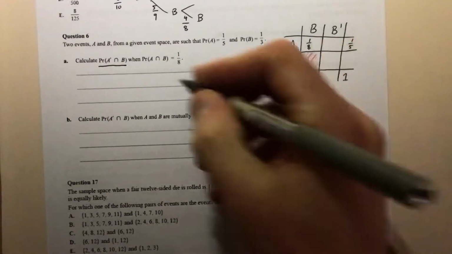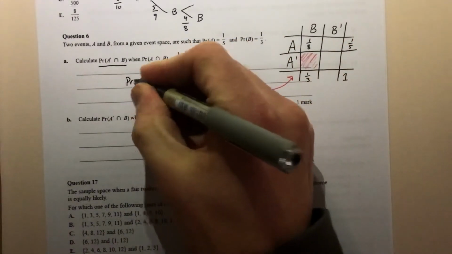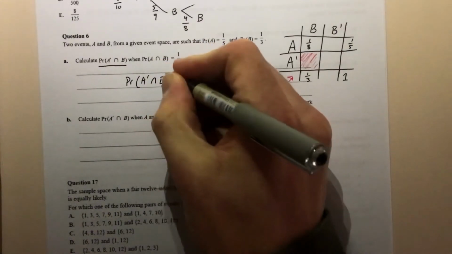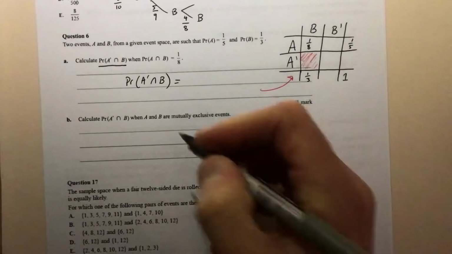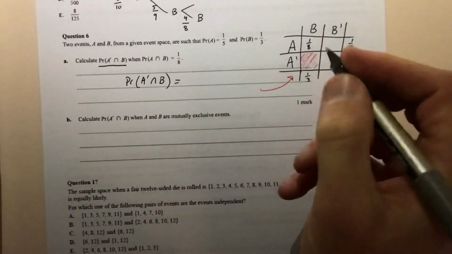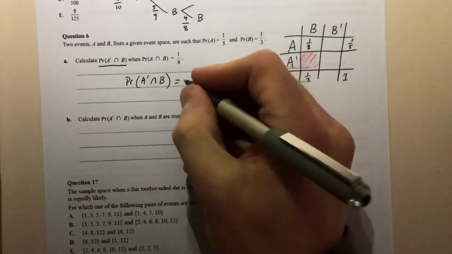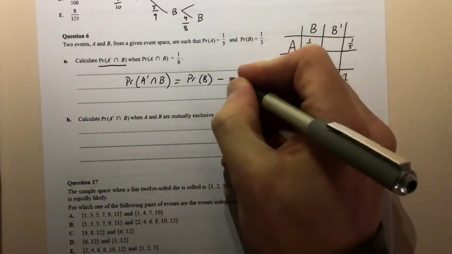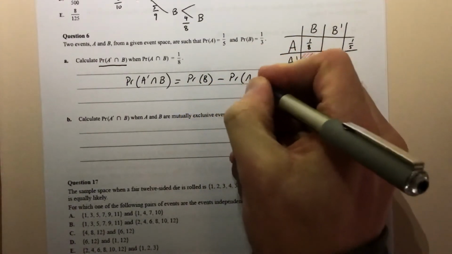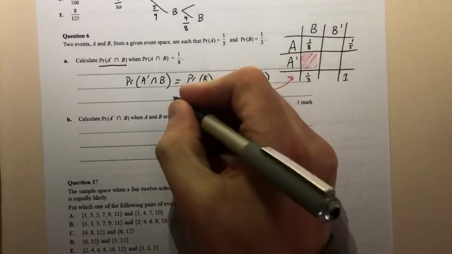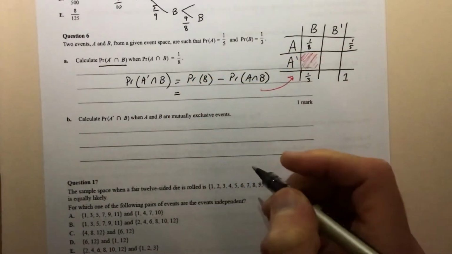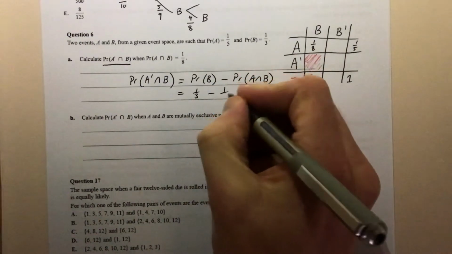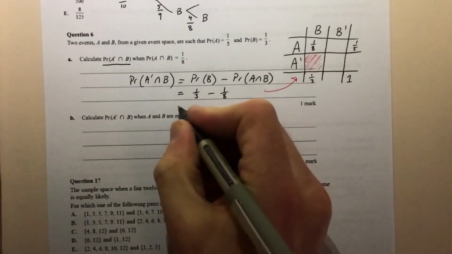And so therefore I can say the probability of not A intersection B equals the probability of B minus the probability of A and B, which from this diagram is really clear that it's 1/3 minus 1/8.